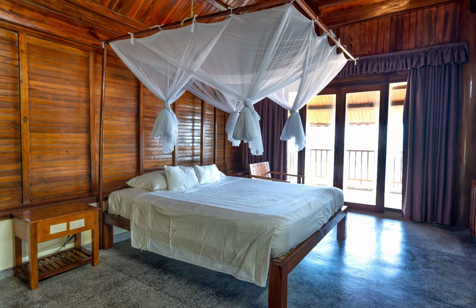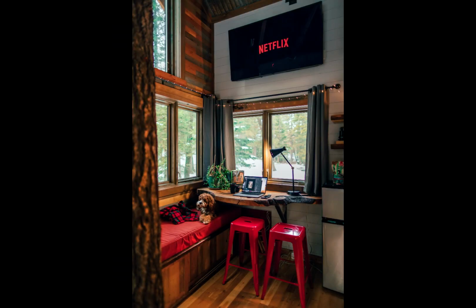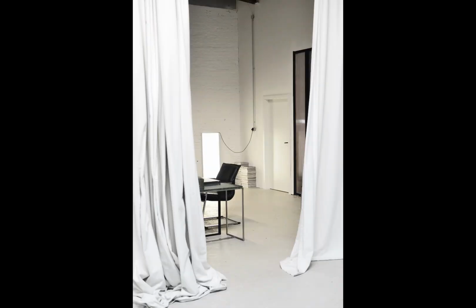Maximalism, which involves layering and mixing different patterns, textures, and colors to create a bold and vibrant look, is also on trend in 2021. This can be achieved through the use of colorful and patterned curtains. On the other hand, minimalism, which emphasizes simplicity and clean lines, is also popular. For a minimalist look, solid colored curtains in neutral shades such as white, beige, or gray can be used.